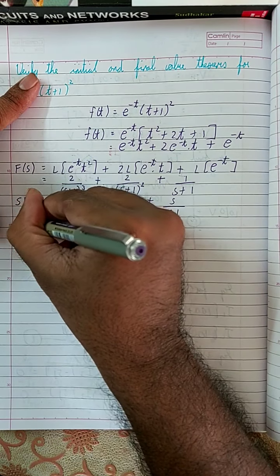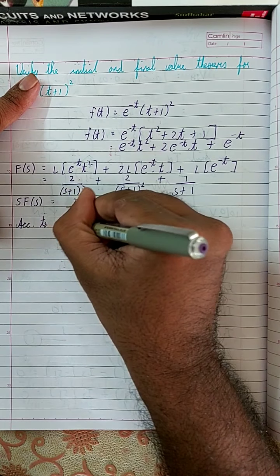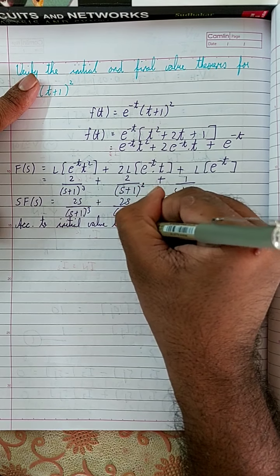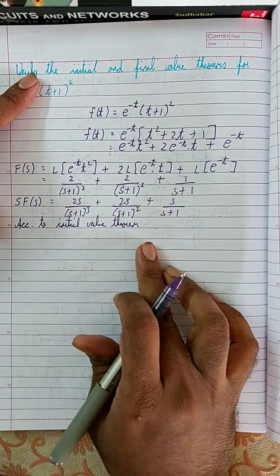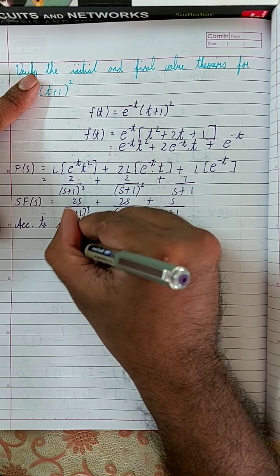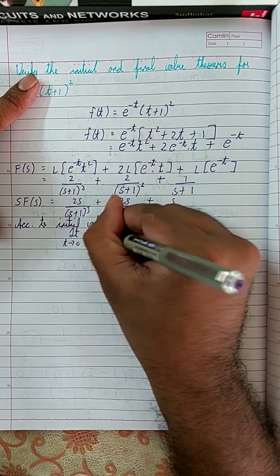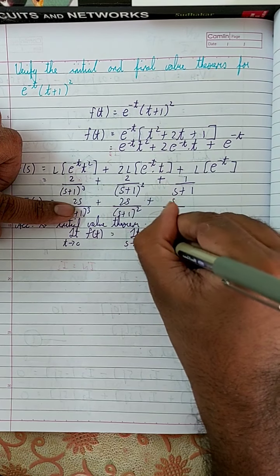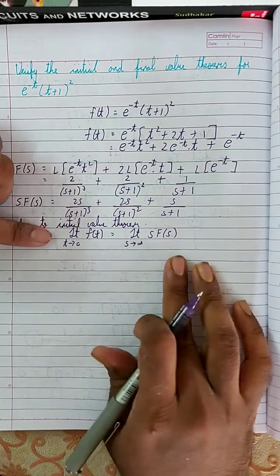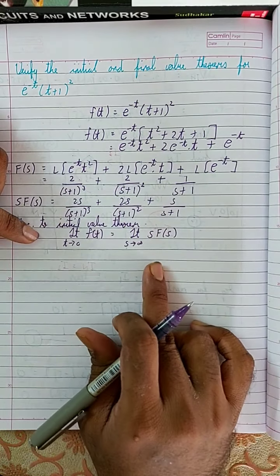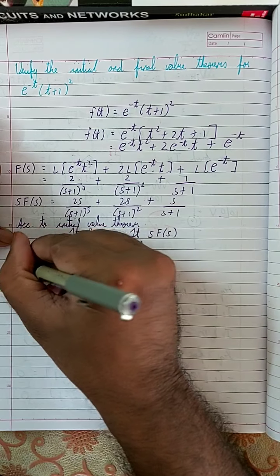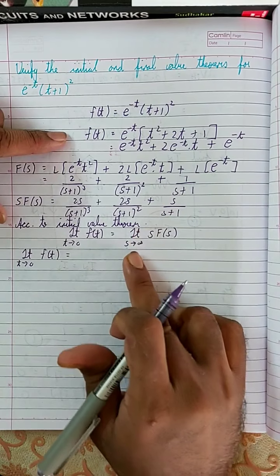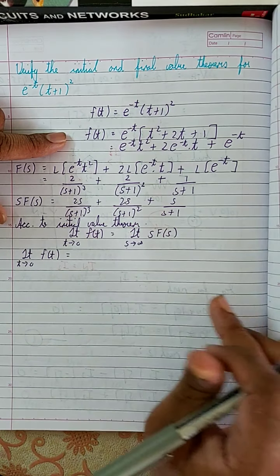So according to the initial value theorem, limit as t tends to 0 f of t is equal to limit as s tends to infinity s into F of s, okay. This is the initial value theorem. So now I need to verify it, which means if I substitute the value of limit as t tends to 0 f of t, and if I substitute the value of limit as s tends to infinity s into F of s, I should get the same value.